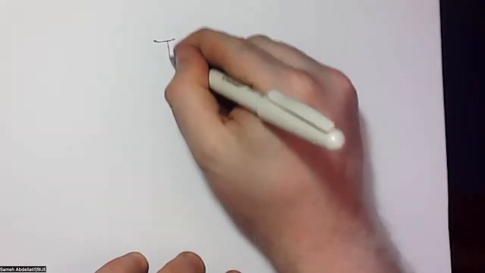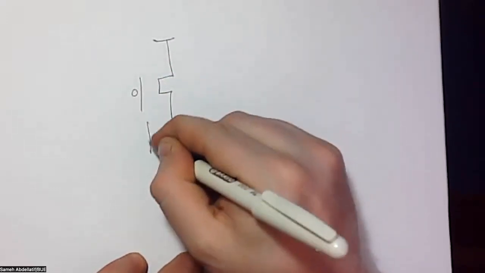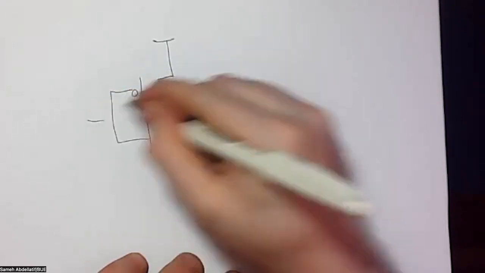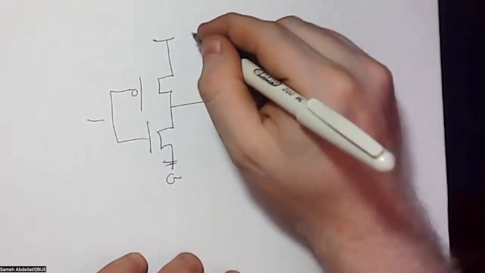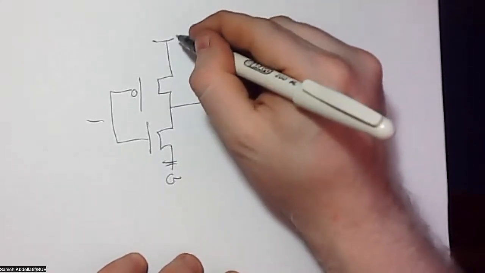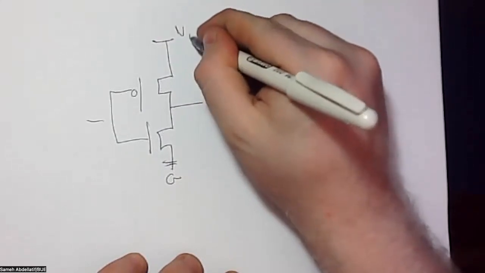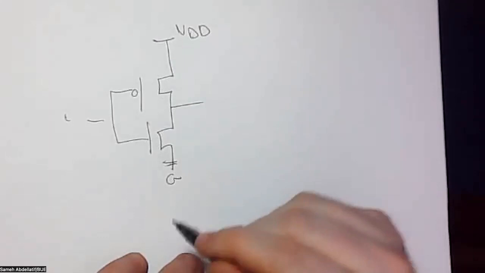In this direction, we can reconsider our transistor. This is the ground, and this is the VDD. And again, here is the input and this is the output.